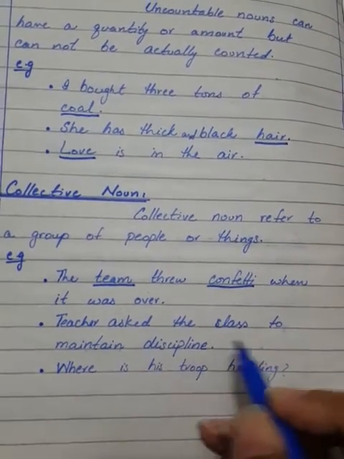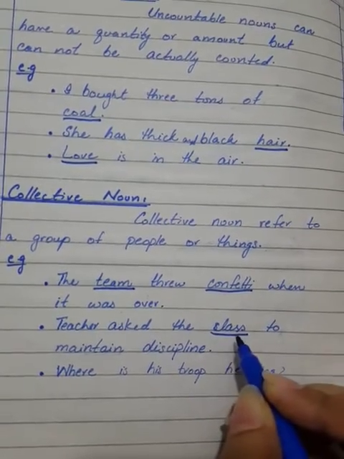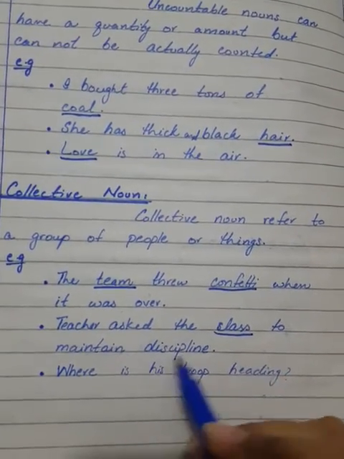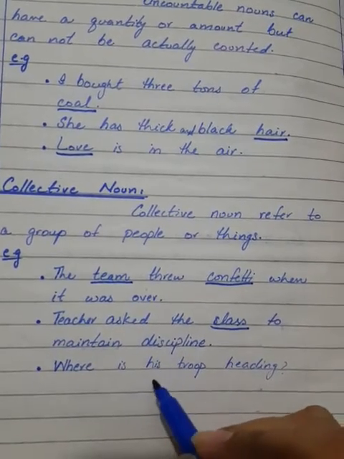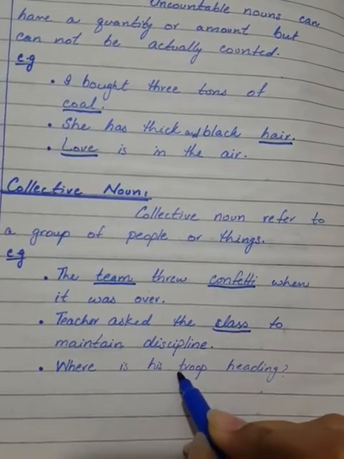Then the teacher asked the class. Class, a group of students, is known as class. The teacher asked the class to maintain discipline. Where is his troop heading? Troop is a group of soldiers.